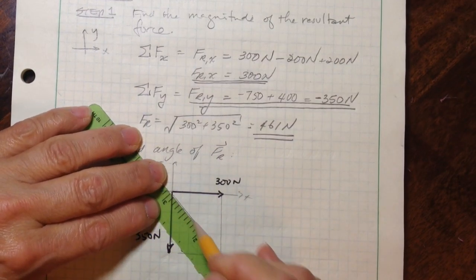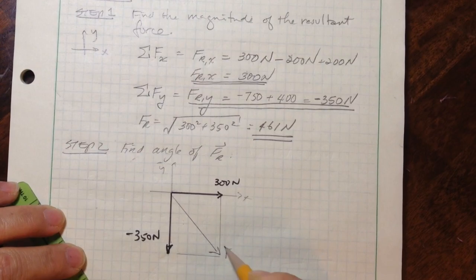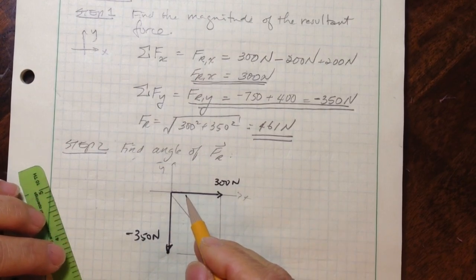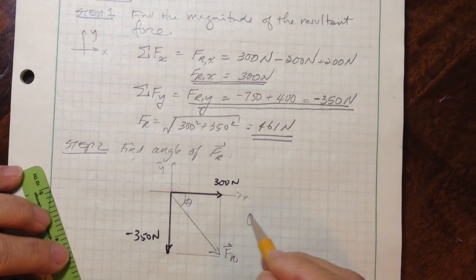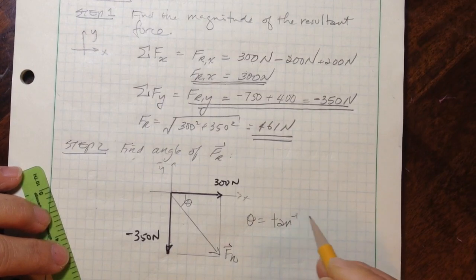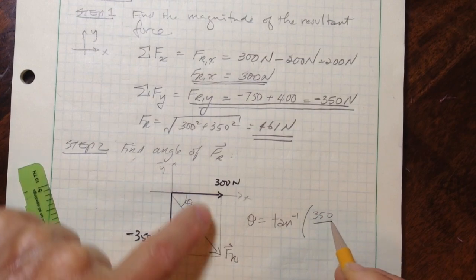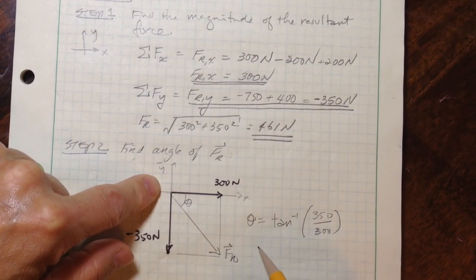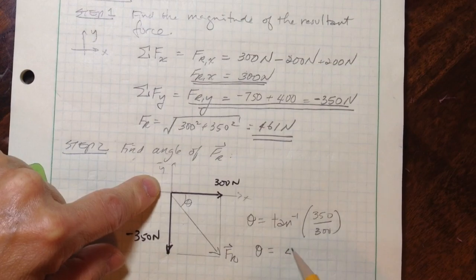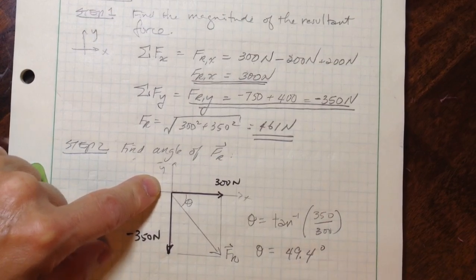And of course, this would represent the resultant force. What we want to do is find this angle right here. So theta is the inverse tangent of opposite, which is 350, over adjacent. And that would give us an angle of 49.4 degrees.